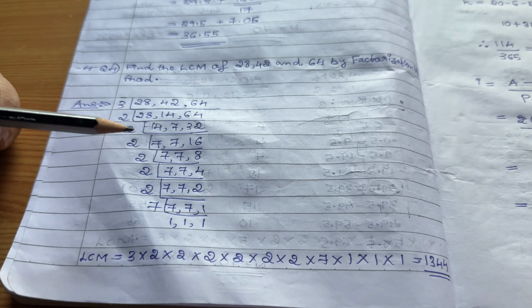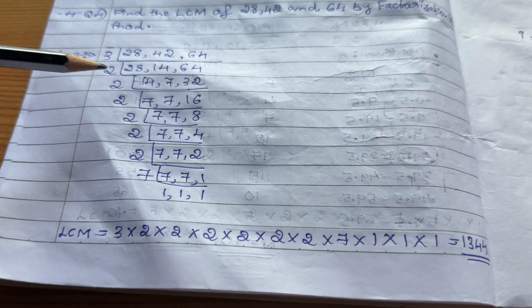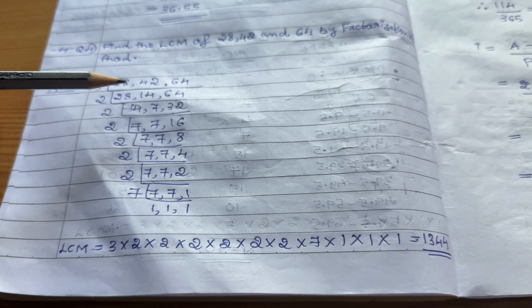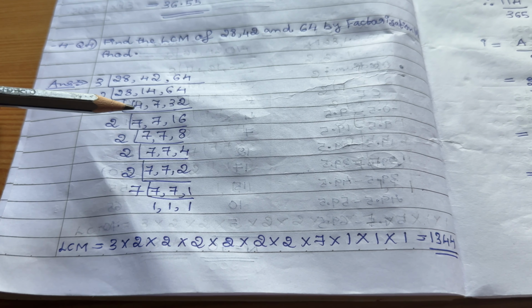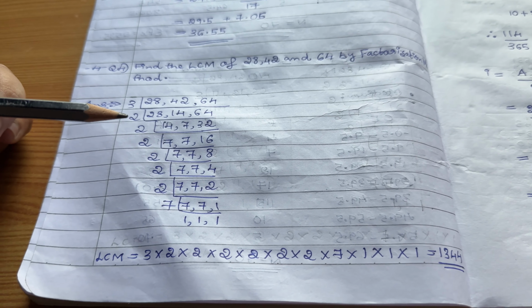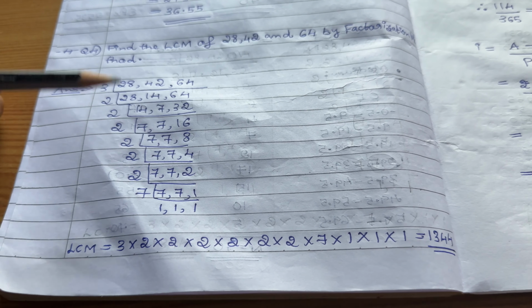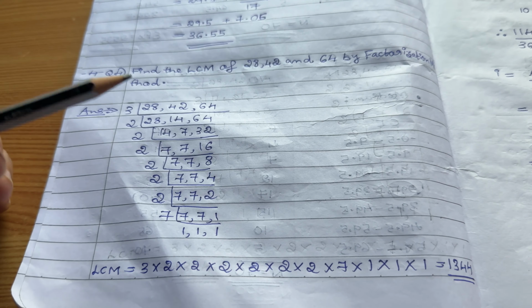LCM calculation, very simple. Next 28, 14 and 64. 3 will not go in these 3 numbers, so we have taken 2 prime number. Then while dividing with that, we are getting 14, 7, 32. This we have already studied in your lower classes from your UP classes and all. LCM calculation, very simple. For 4 marks only, it will come.